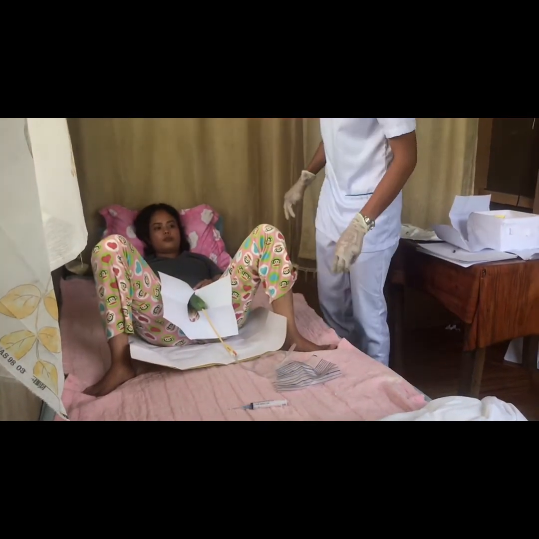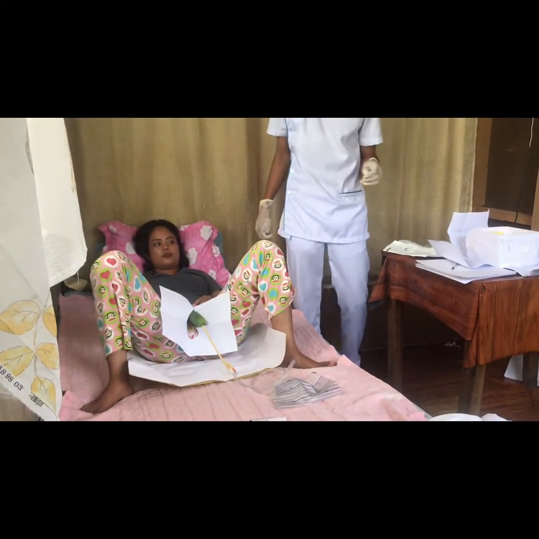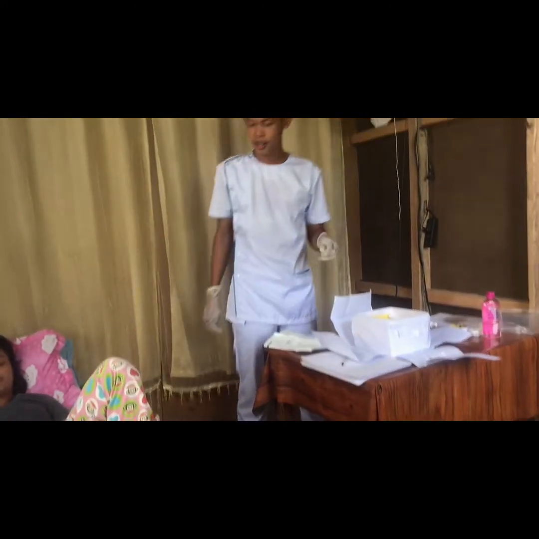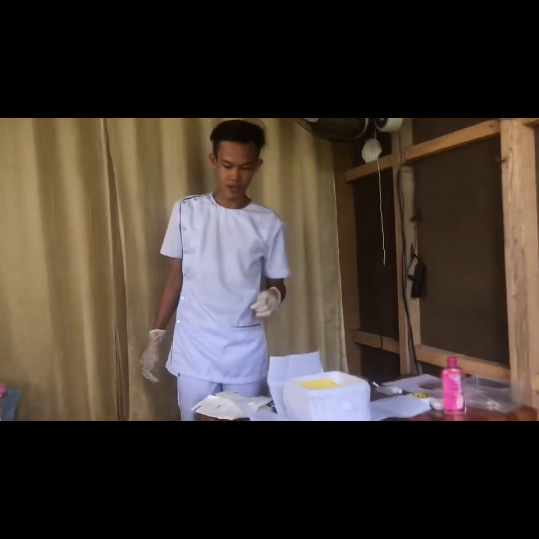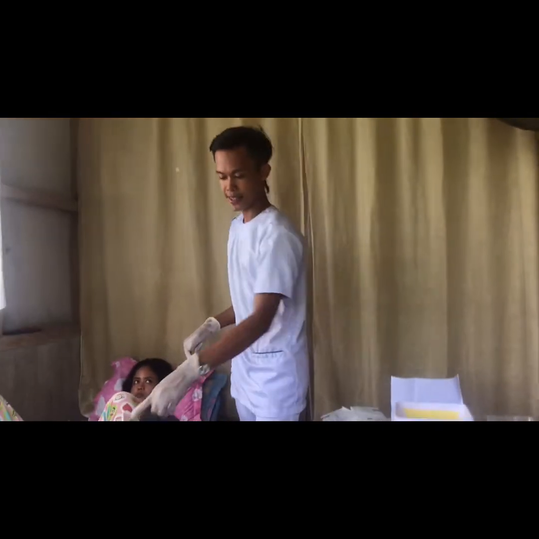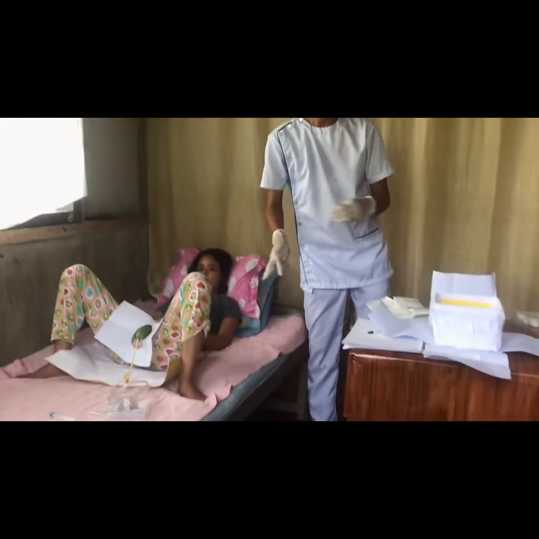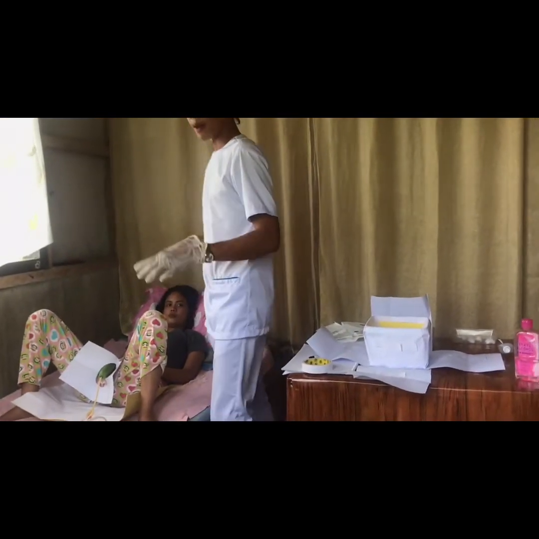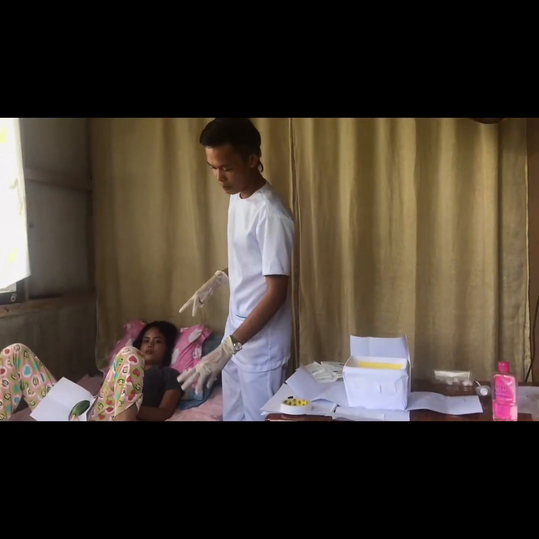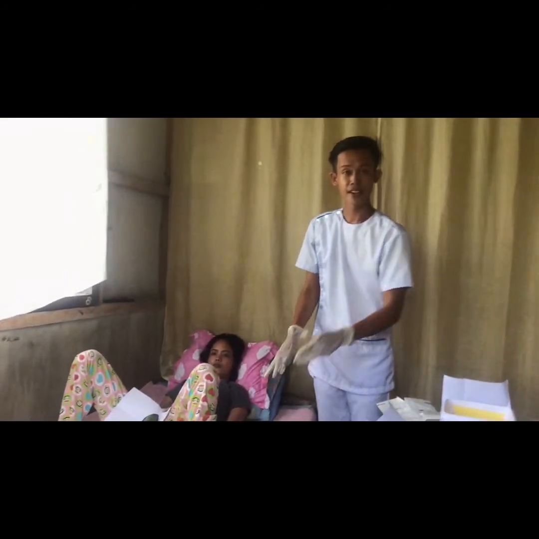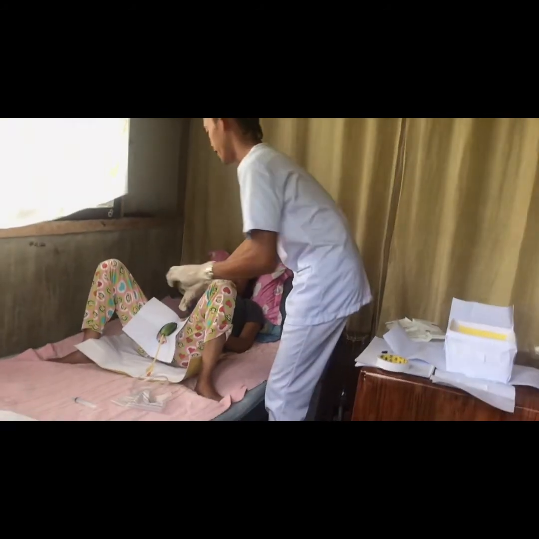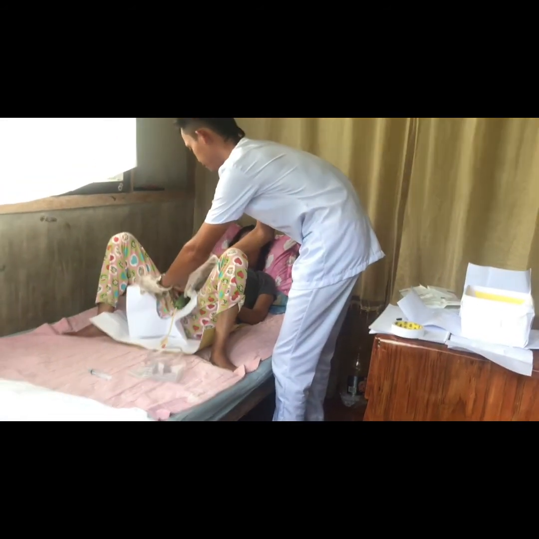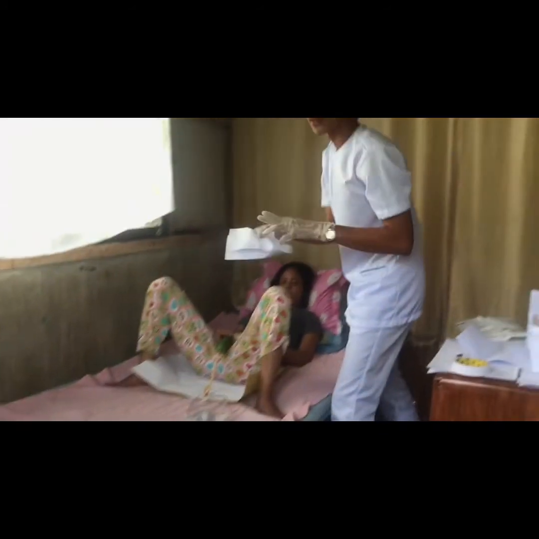Okay. So after we have inserted, I'm going to assess the urine bag of the patient because we are going to place the urine bag on the side railings to make it more comfortable. Before that, I'm going to place it on the side railing of the patient. I'm going to break the penetrated seal. And I'm going to dispose of it.